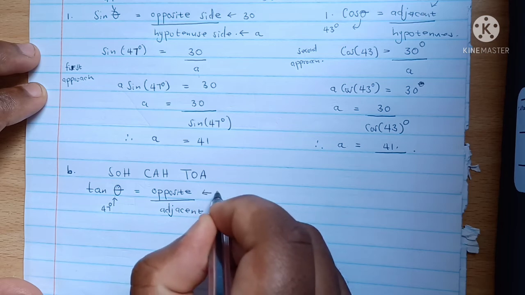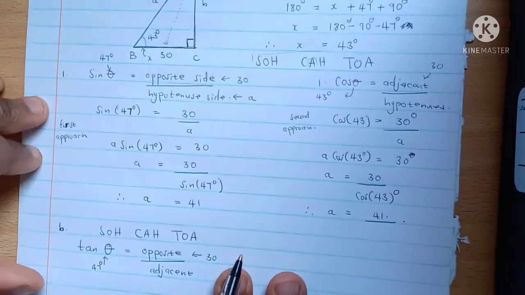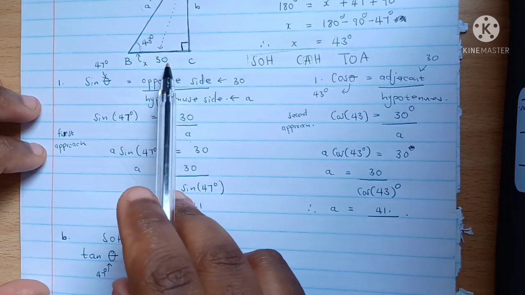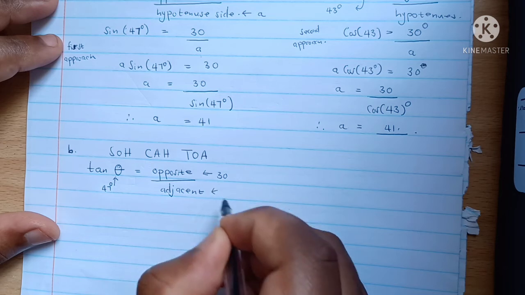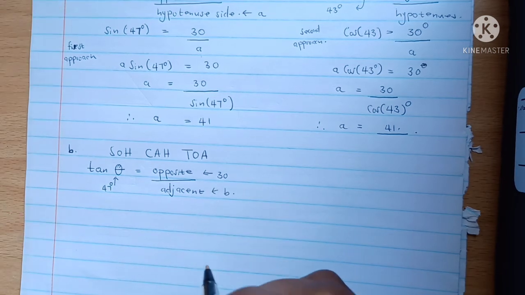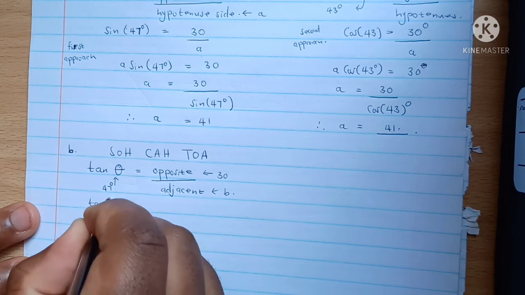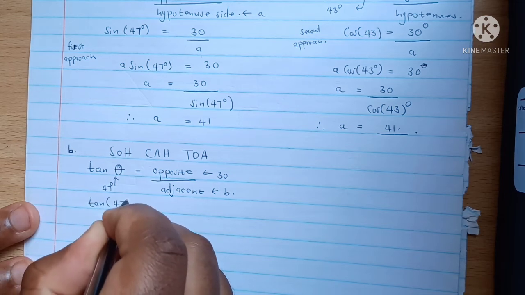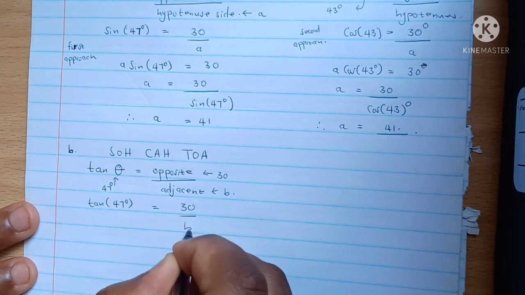Our opposite side is 30, because it's this one, right? Then our adjacent side is what we want, which is B. So tan of 47 degrees equals 30 divided by B.